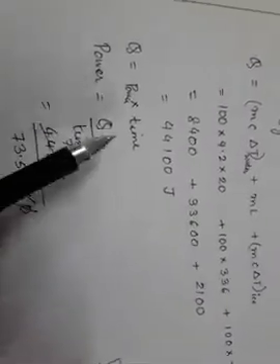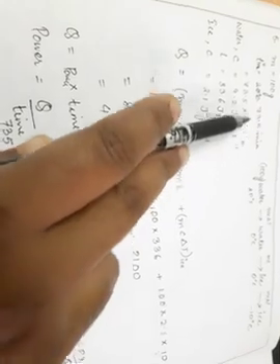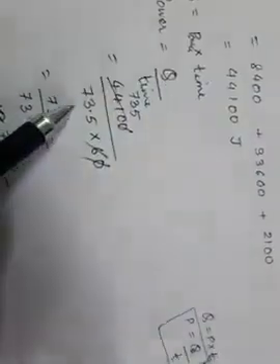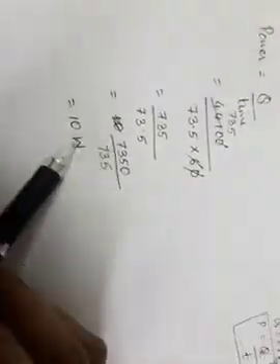Okay. After that, power is equals to Q by T. So Q, write the answer here. T is 73.5 minutes, right? So into 60 seconds. So 73.5 into 60. After you do the cancellation, you'll get this answer. So when you cancel this, you'll get 10 watts. Clear? So this is your answer.